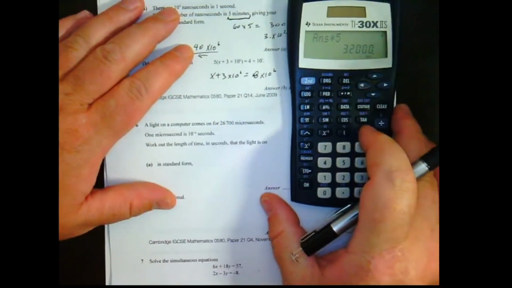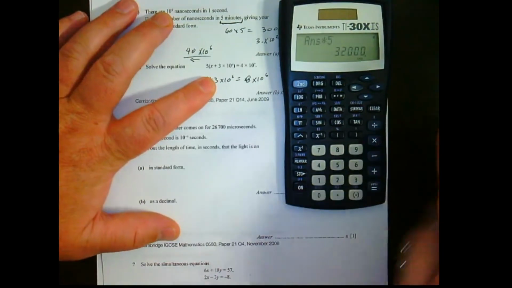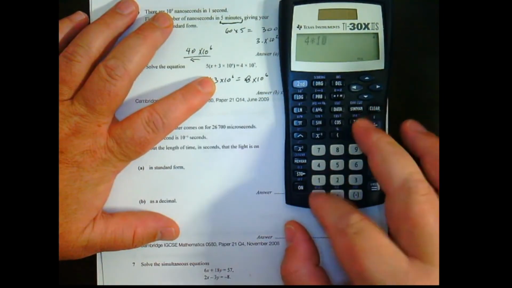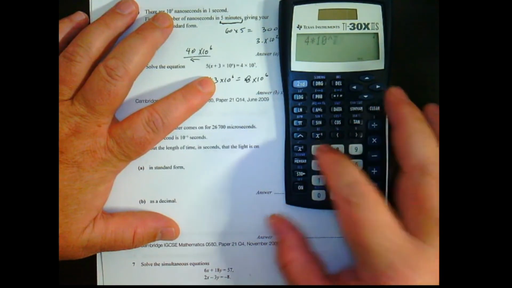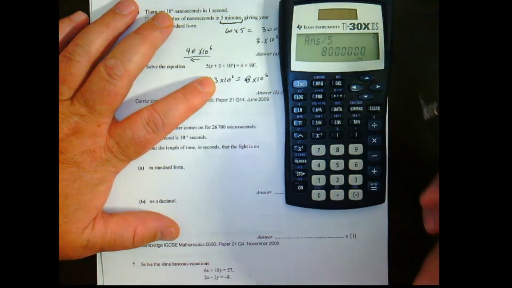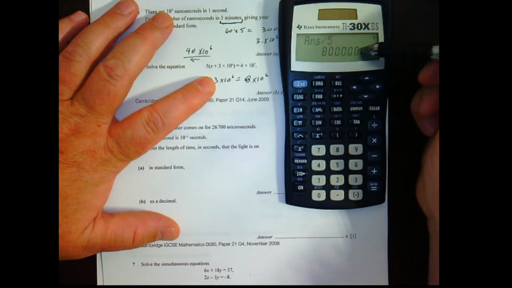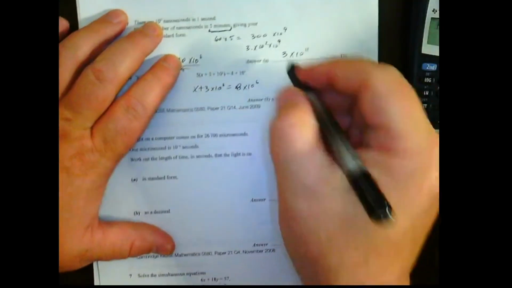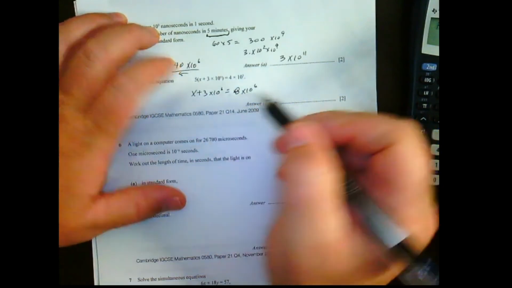And I get that. Now, look, I'm going to just show you on my calculator, right? 4 times 10 to the power of 7 equals, and then if I divide that by 5, I get 8 to the power of 6. 1, 2, 3, 4, 5, 6. See? Worked. All right. So now, that worked out nice.